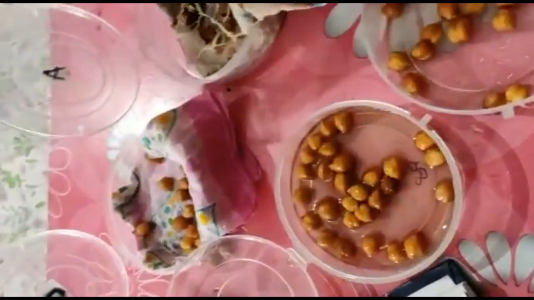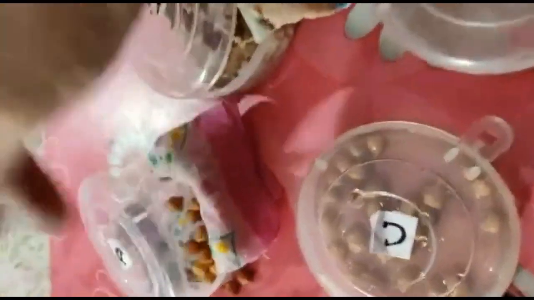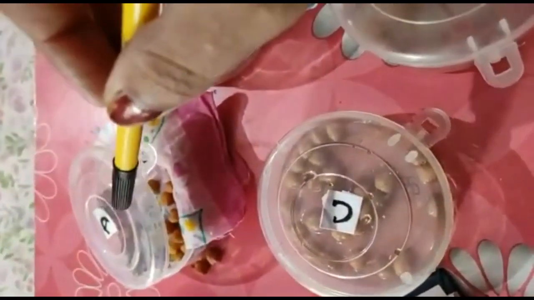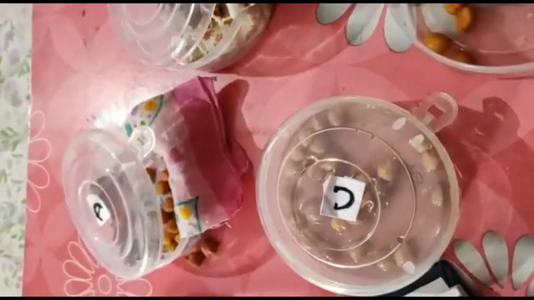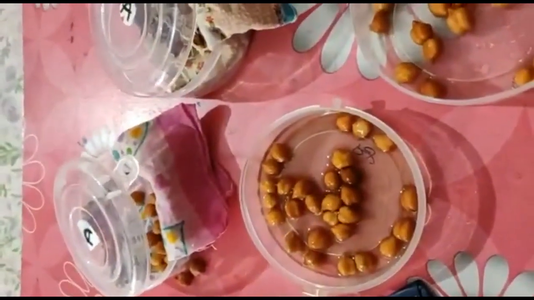First of all, you will write on each of the flaps of the jar like that: A, B, C and D. Keep these jars under suitable condition for 4 or 5 days.